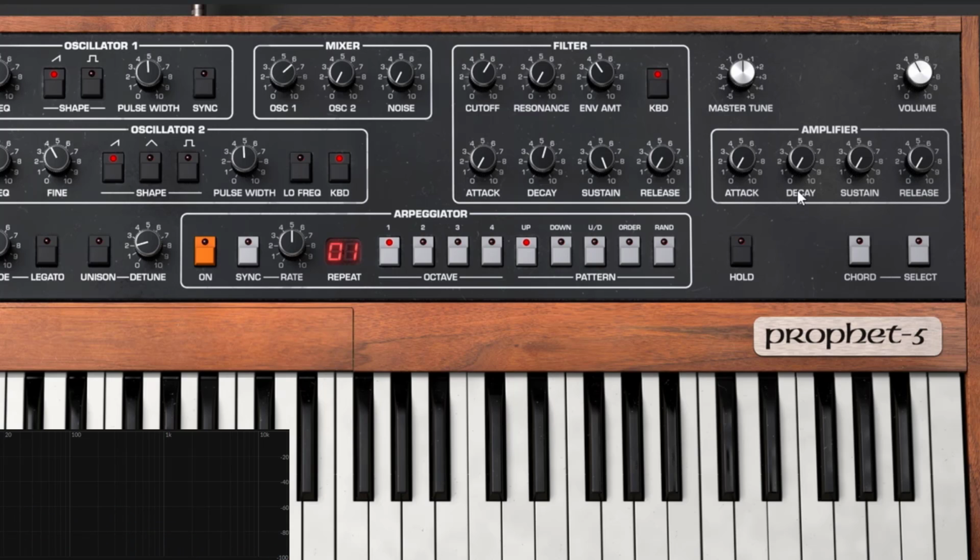Now, the attack and the decay are time-based knobs. They are time-based controls. The sustain is going to be a level, and then the release is just like the attack and the decay, a time-based knob. Now, if I play a key, I want to hear something, so you need to go to the attack. The attack is going to decide how the sound will start and how it will go up to full amplitude.